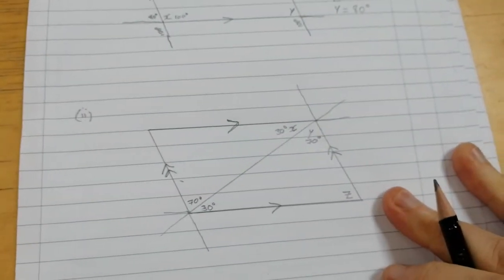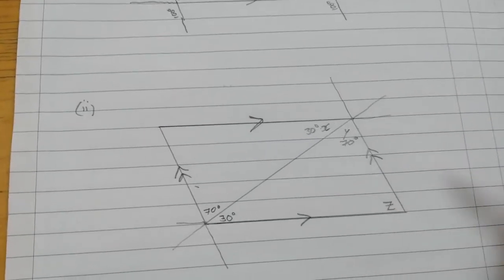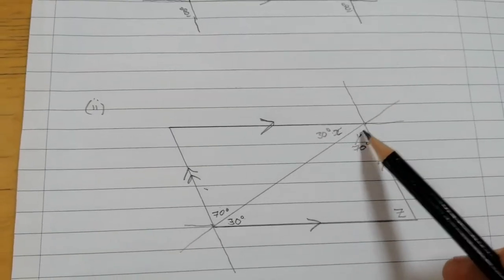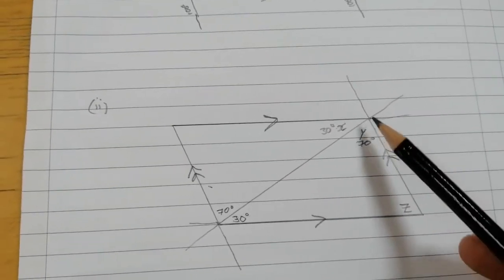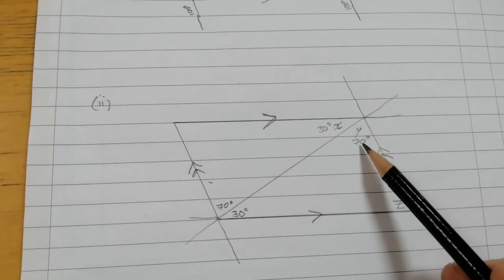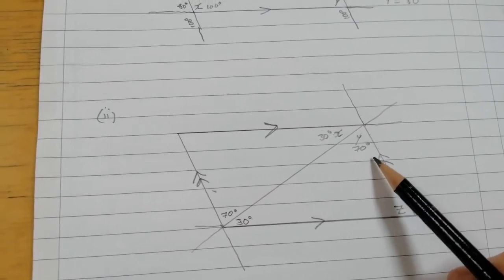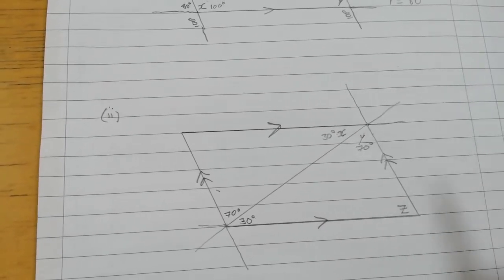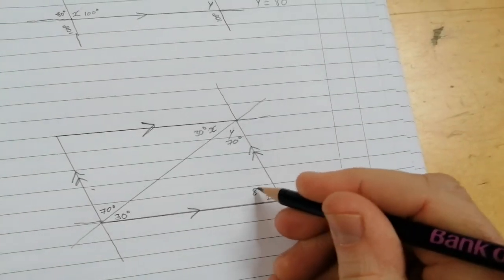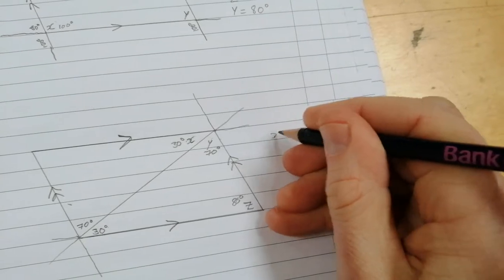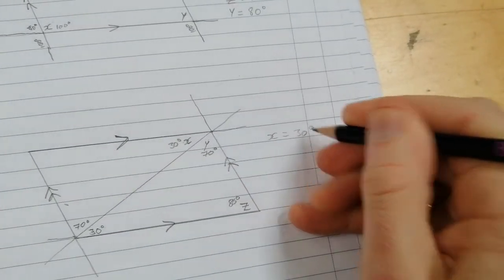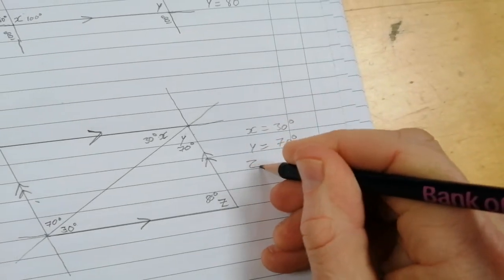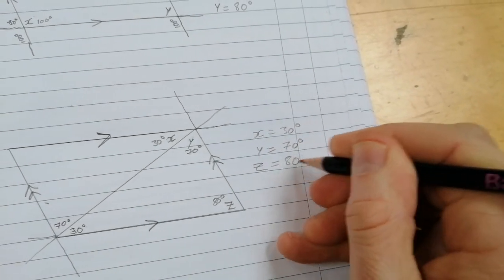70 degrees. And then lastly, if we want to get z, there's any number of ways we can do this. I think the easiest way is probably to use the angles in a triangle. So we've got a triangle here. The angles in a triangle must sum to 180 degrees. So 70 and 30 is 100. So z must be 80 degrees. So x is equal to 30 degrees, y is equal to 70 degrees, and z is equal to 80 degrees.